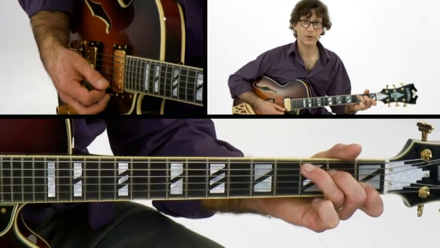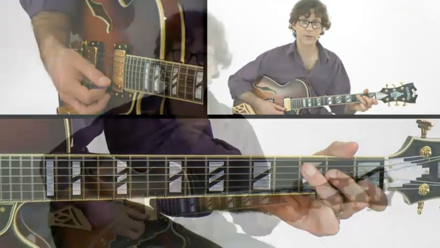These are the major movable chord forms we're going to be working with in this course. And you could take these movable major chord forms and use them with any piece of sheet music in any key and be able to play chord melody.